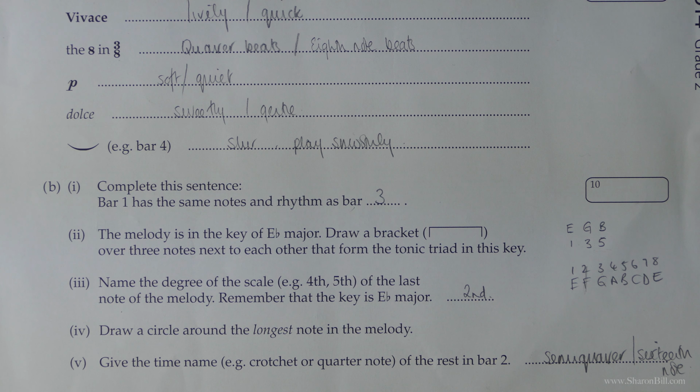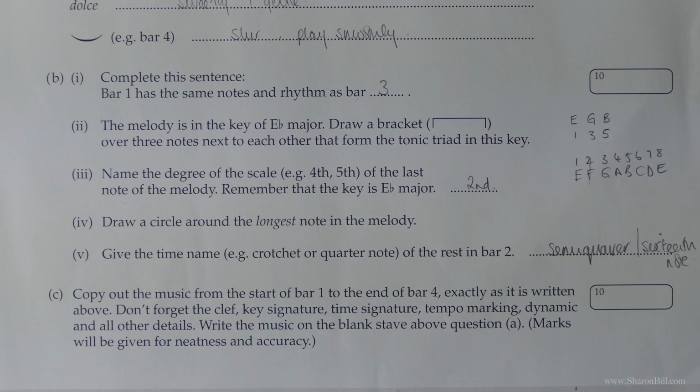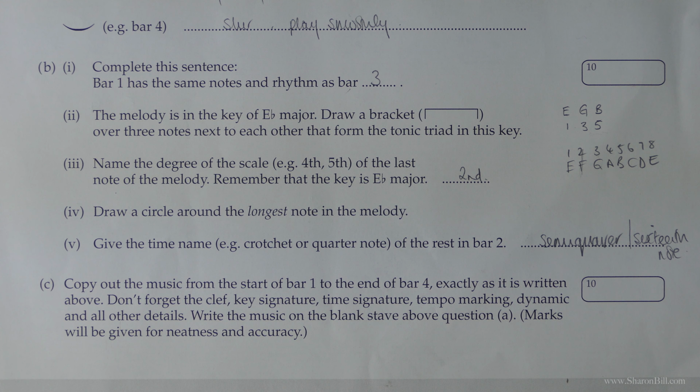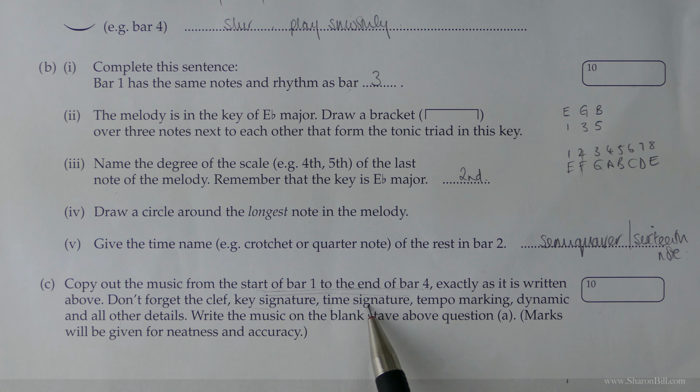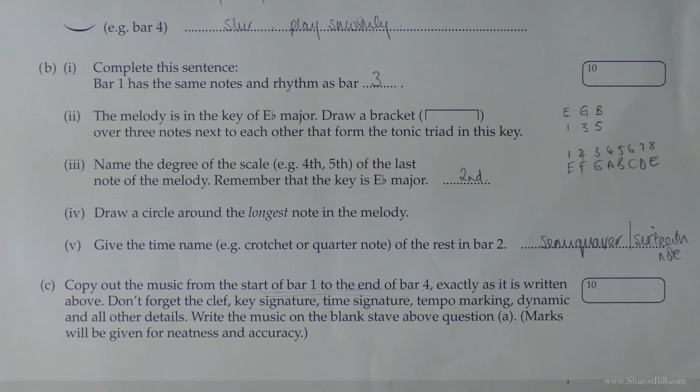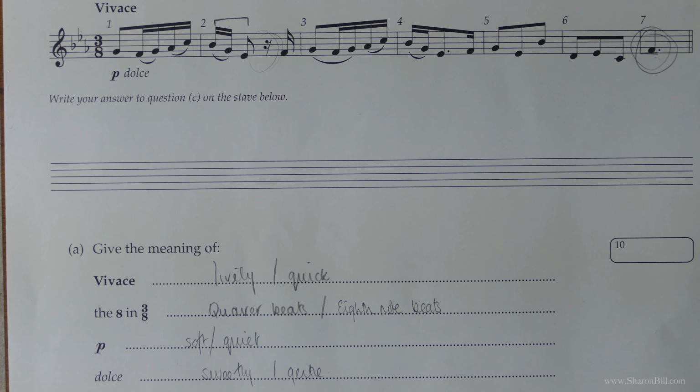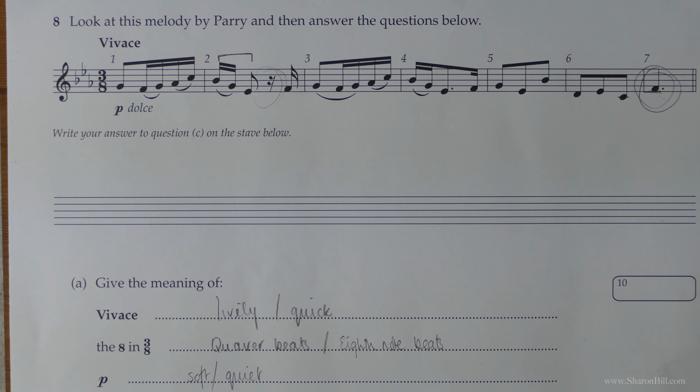There we go. And so this last question, we get 10 marks literally just for copying, and so we just have to take time to make sure that we're copying exactly the bit they're asking us to. Here they're asking us from the start of bar 1 to the end of bar 4. It won't necessarily always be from the beginning though, exactly as it's written, and they even give us a little checklist. Don't forget the clef, the key signature, the time signature, the tempo marking, the dynamic marking, all other details. So you can do this in any order you like, but just make sure that you get everything down.